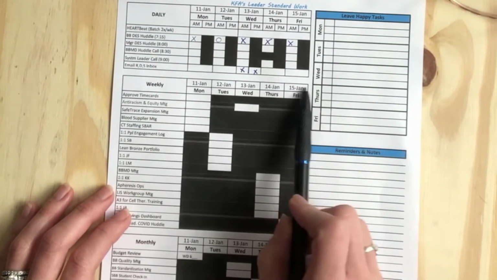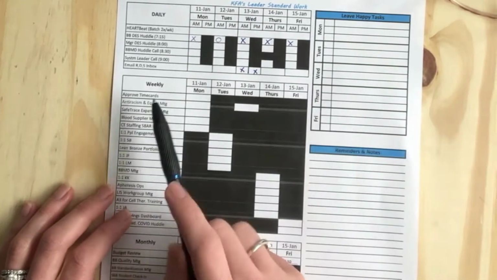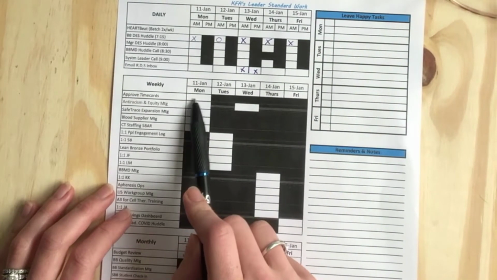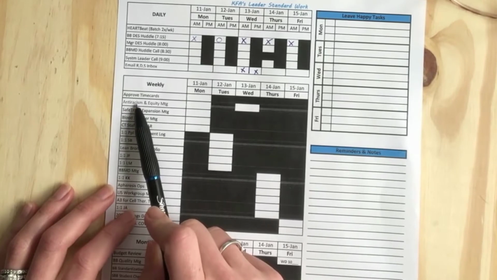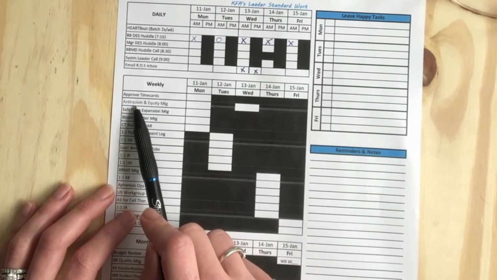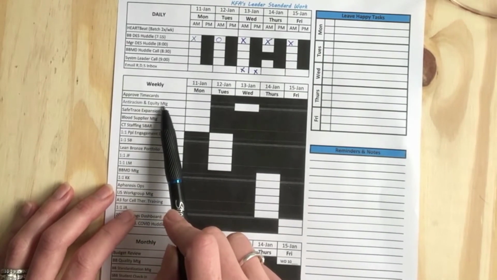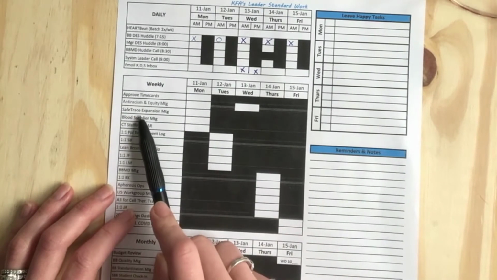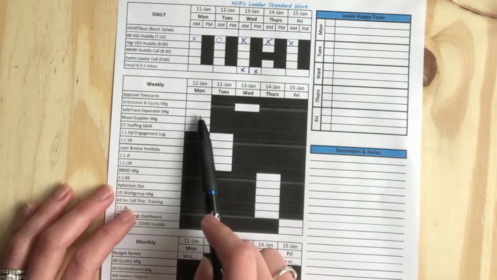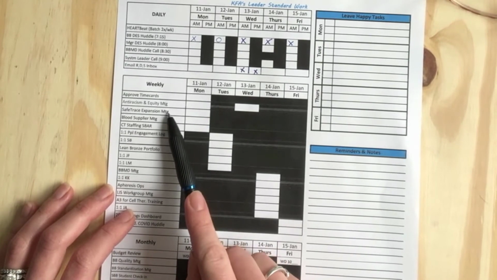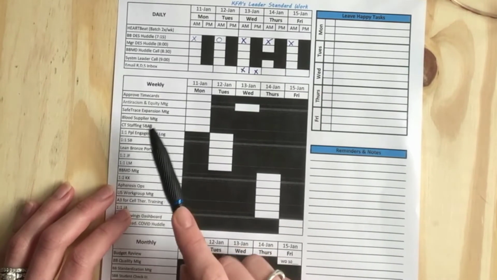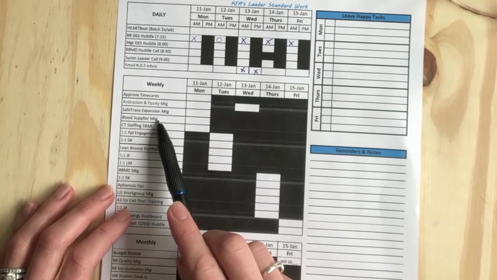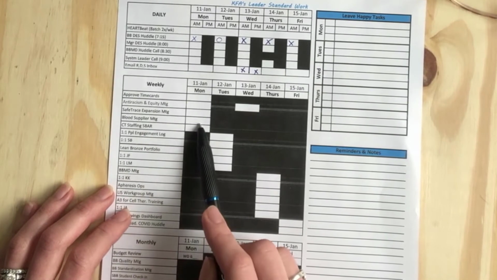So this week happens to be a week where we get paid on Friday, so I have to approve time cards on Monday. My team meets twice a week to talk through anti-racism, equity, and inclusion, and so we have that Mondays and Wednesdays. We have a Safe Trace expansion meeting on Mondays, which is essentially our blood bank computer system. I have a meeting with my blood supplier every Monday.